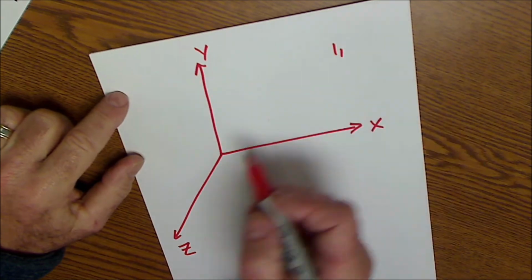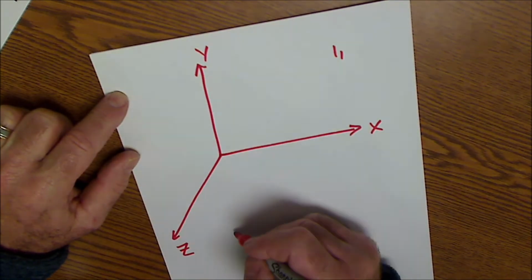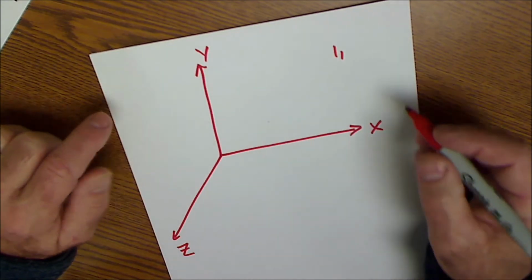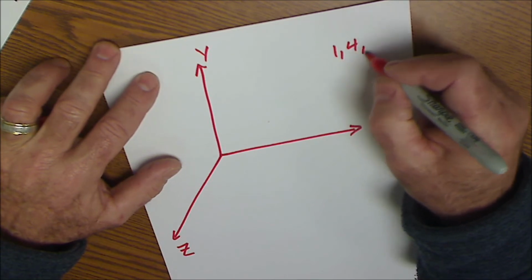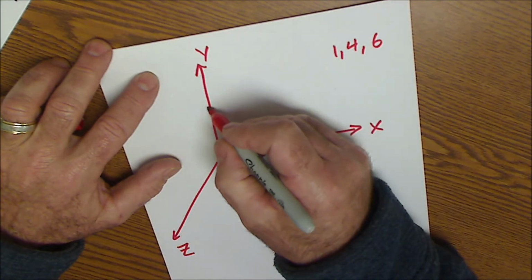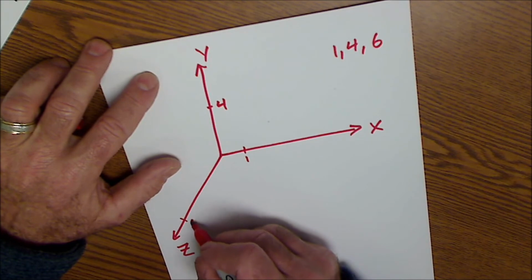Negatives work the same way. You're just over here is your negative values of x. Down here, your negative values of y. And then z negatives are going back into the board. Let's say 1, 4, 6. So I go over 1 in x. I go up 4 in y, and out 6 in z.